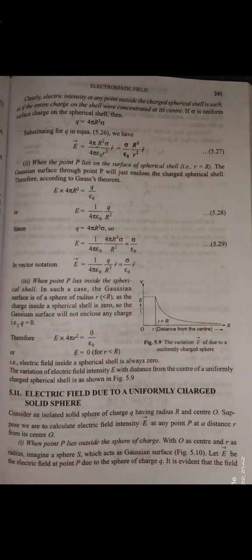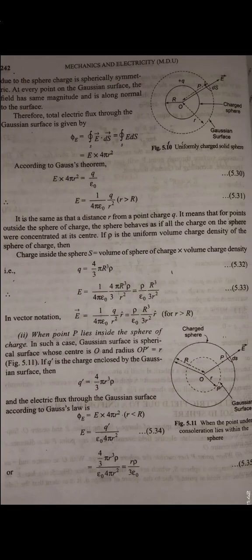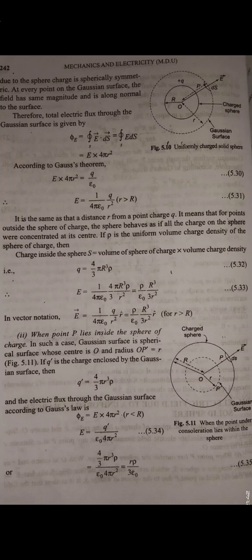Suppose we are to calculate the electric field intensity E vector at any point P at a distance r from its center O. When point P lies outside the sphere of charge, with O as center and small r as radius, imagine a sphere S which acts as the Gaussian surface. Let E be the electric field at point P due to the sphere of charge Q. It is evident that the field due to the sphere of charge is spherically symmetric. At every point on the Gaussian surface, the field has the same magnitude and is along the normal to the surface.